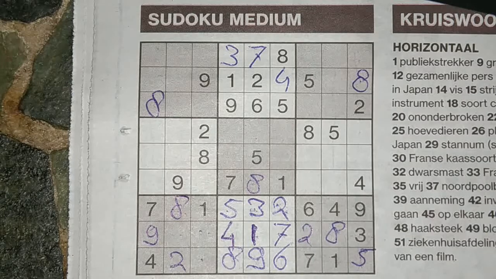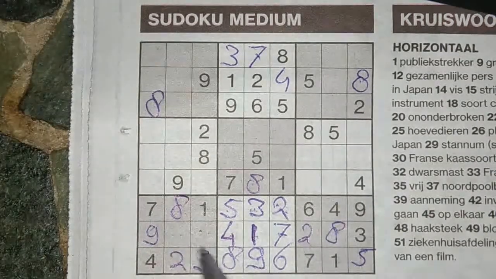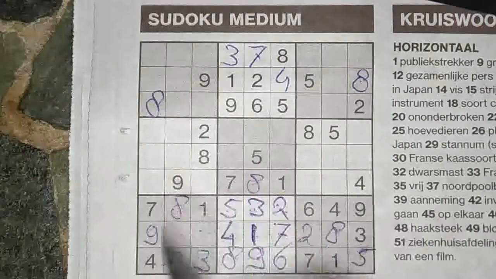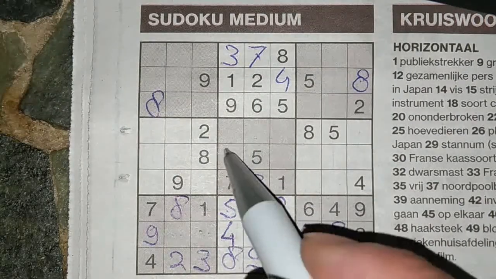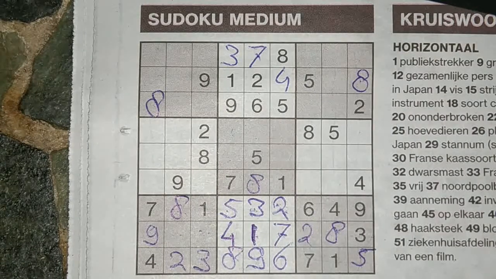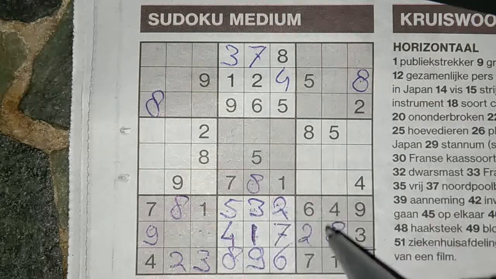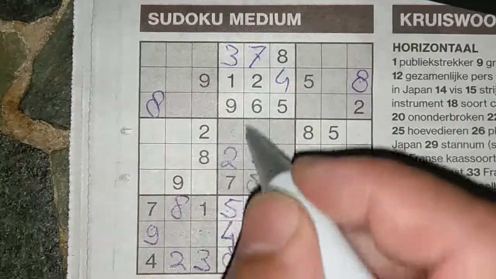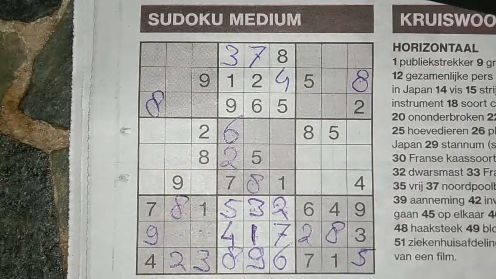This last row, 1 missing box is number 3. These 2 boxes left are for the numbers 5 and 6. I still cannot fill this yet, need to wait. These 2 boxes left for this column, the numbers are 6 and 2. I see here a 2, so no 2 there. 2 must be here. 6 must be there.